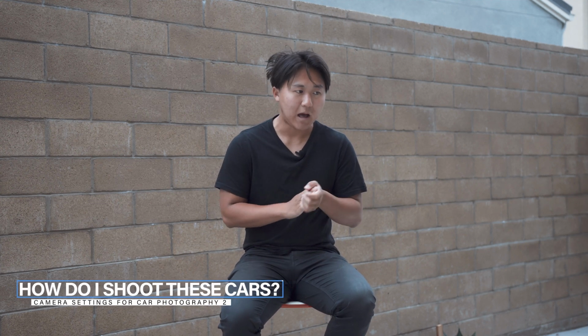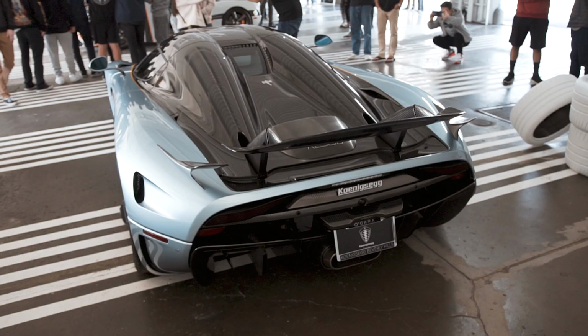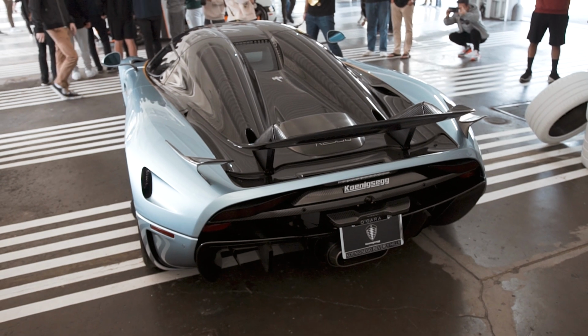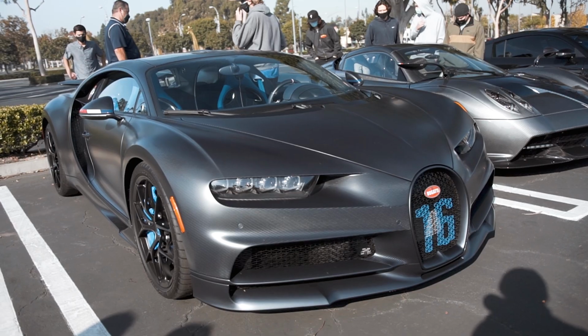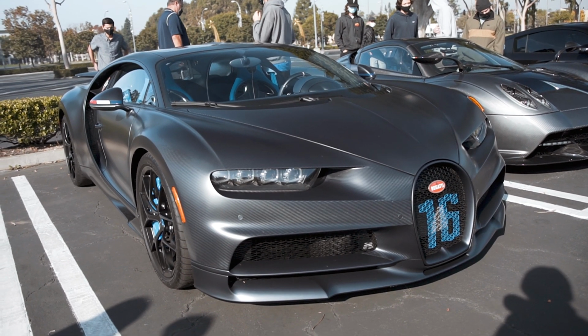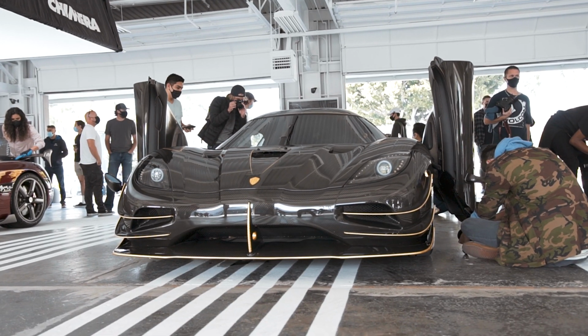Before I go into different situations, I want to first start off by explaining how I get all these photos, where I'm located, what I do. For those of you who don't know, I live in Orange County now, in Irvine, which is the mecca of supercars in the United States, maybe even the world. So I have these opportunities to see a lot of these nice cars.